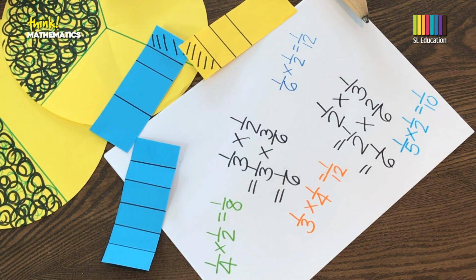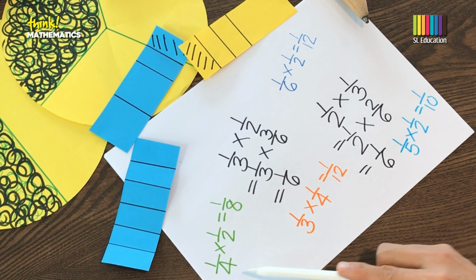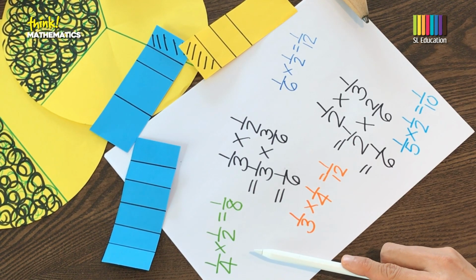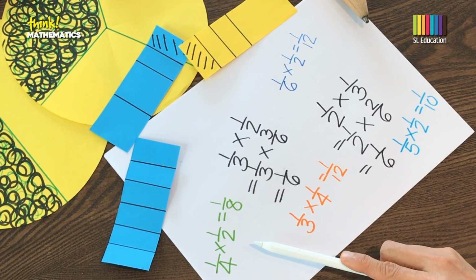And finally, in method 3, we use an interesting pattern that some of us notice to do the calculation. In today's lesson, you have learnt it well if you understood one of the 3 methods.